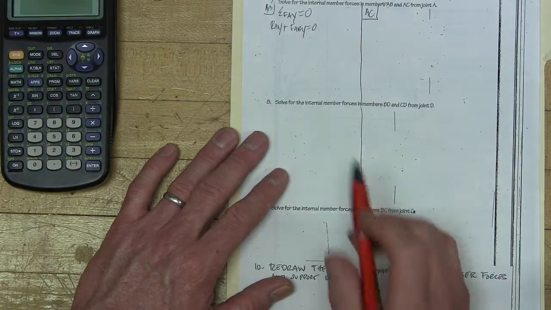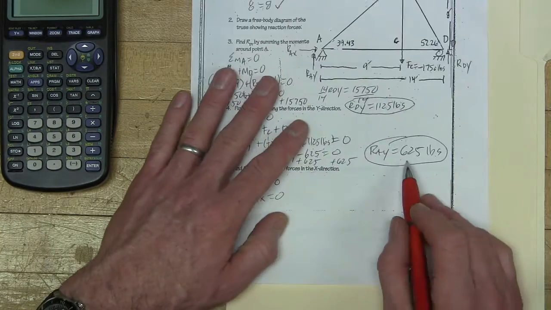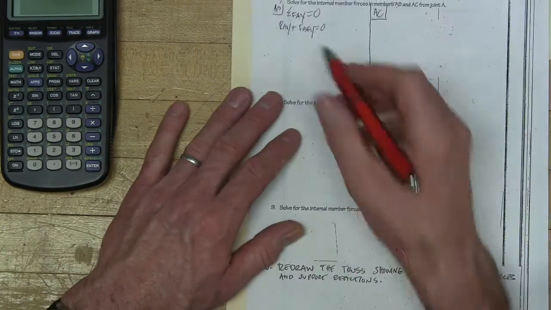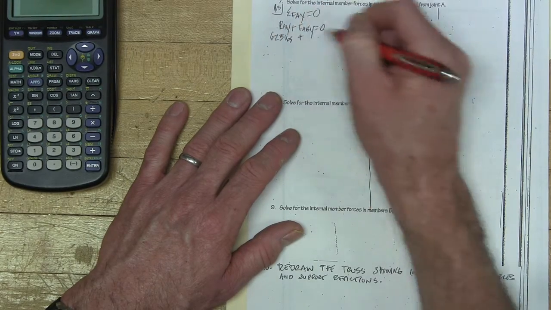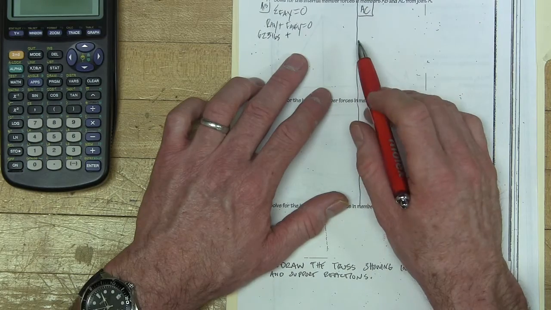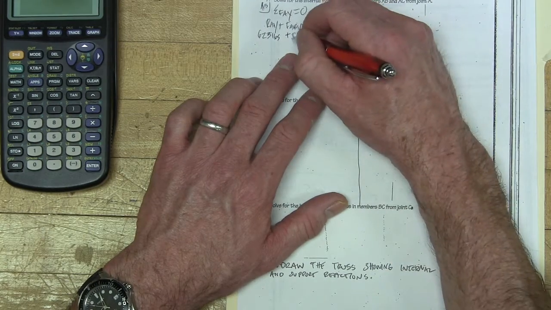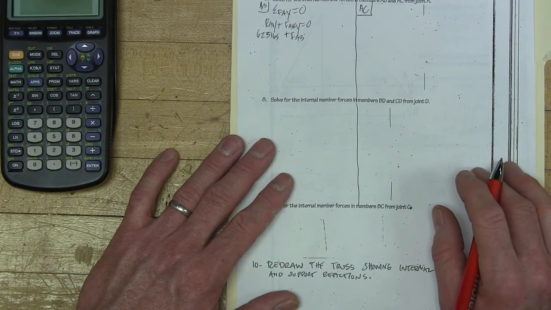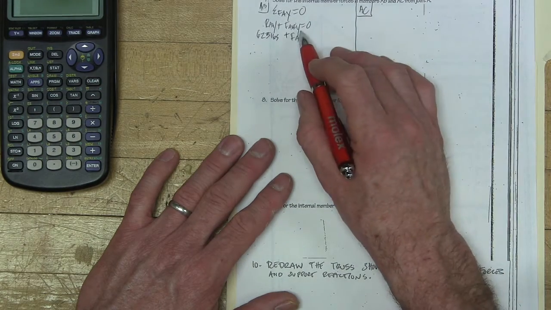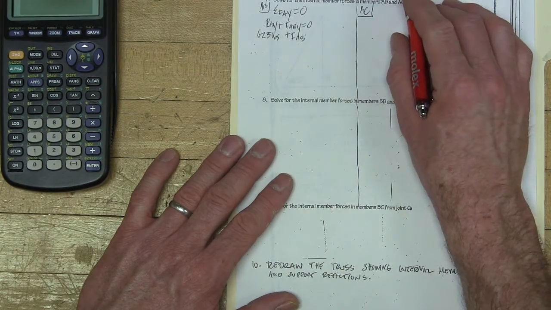We found on the other side of the page that our reaction force at A in Y was 625 pounds, so we're going to substitute that in: 625 pounds, plus the force of AB that we need to calculate. The force of AB is unknown to us at this point, but because we're looking at something in the Y direction, we represent it with the sine function.